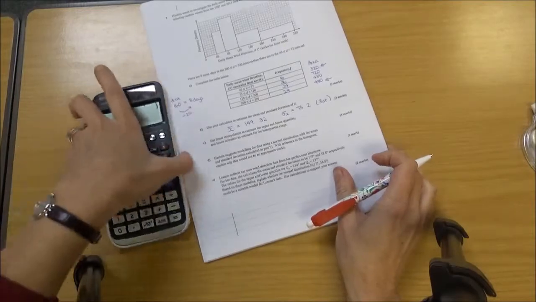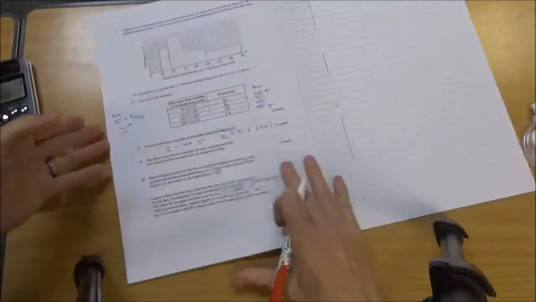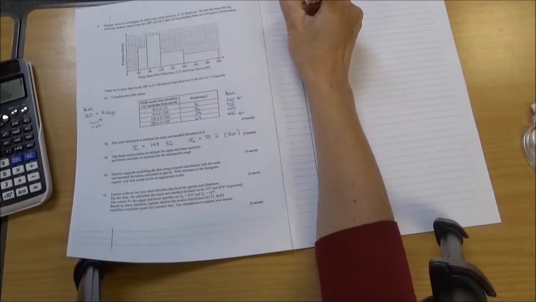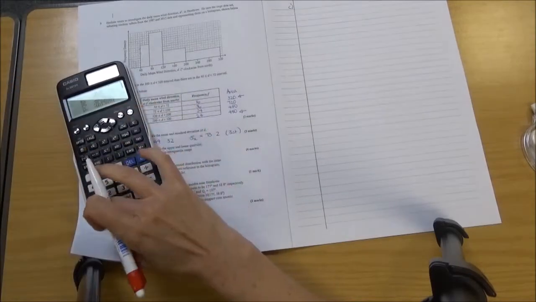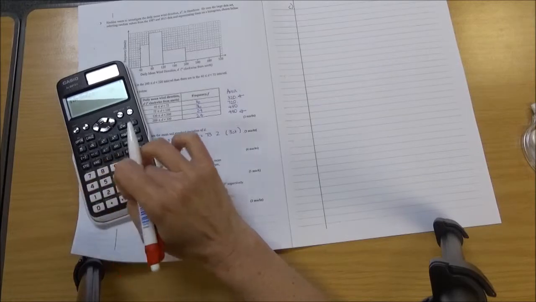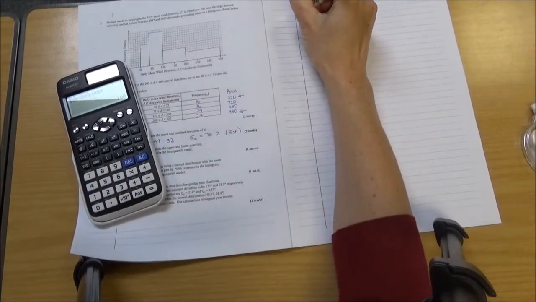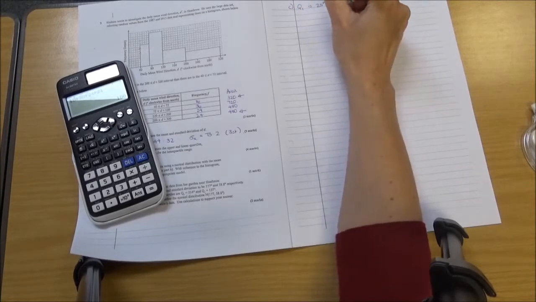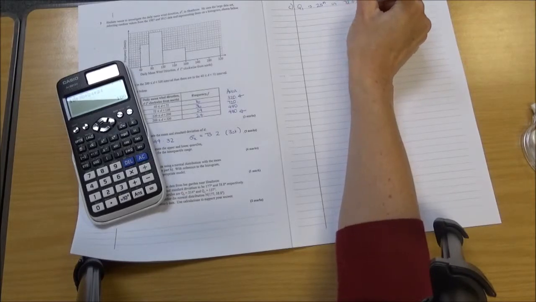So the first bit of actual calculating comes from finding the quartiles. So total frequency, we've got 100 days. So Q1 is the 25th, which is in the group 72 up to 120.